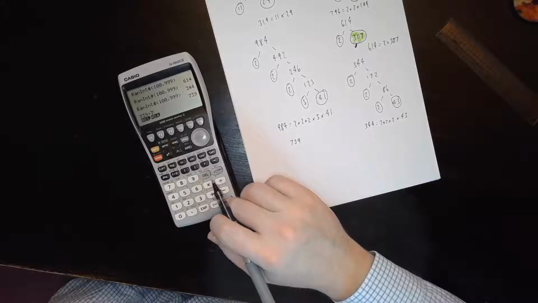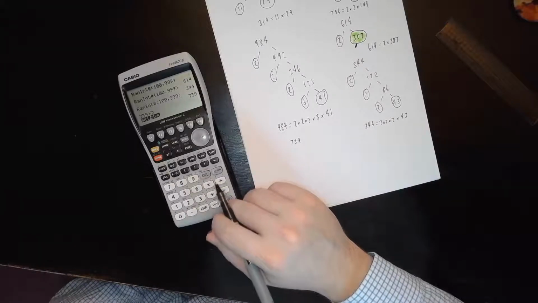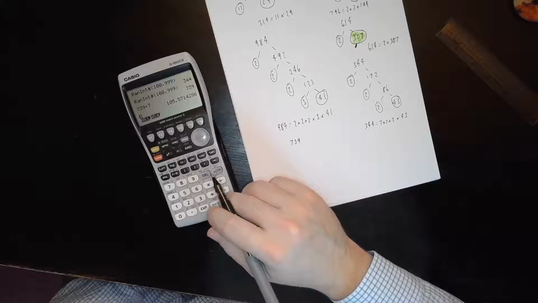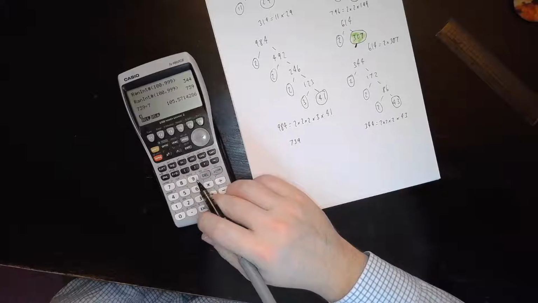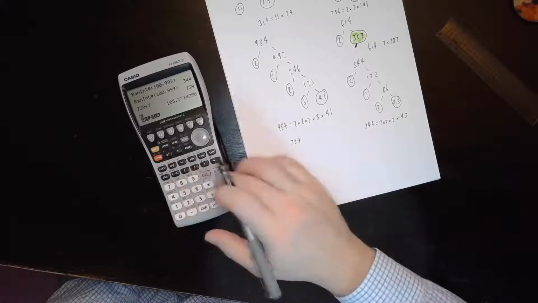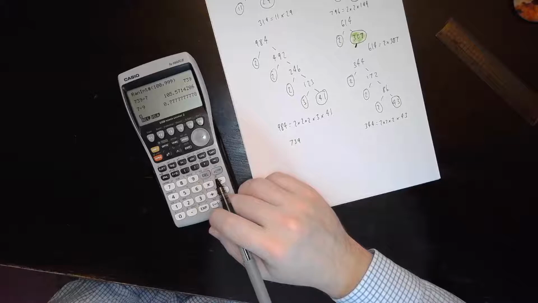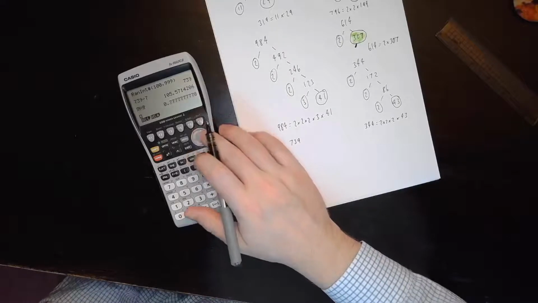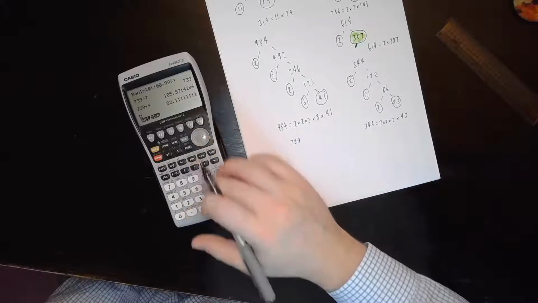Let's try dividing it by 7. I know that's not going to be a whole number because 7 goes into 700 but not 39. So let's try 9. Nope, not divisible by 9.